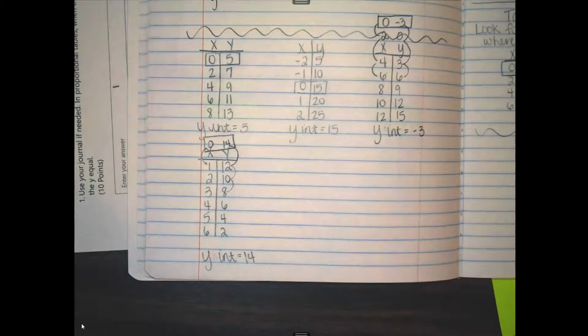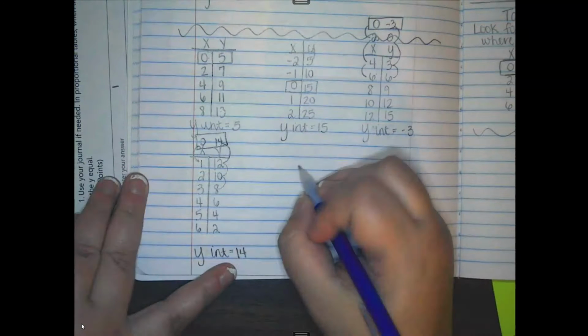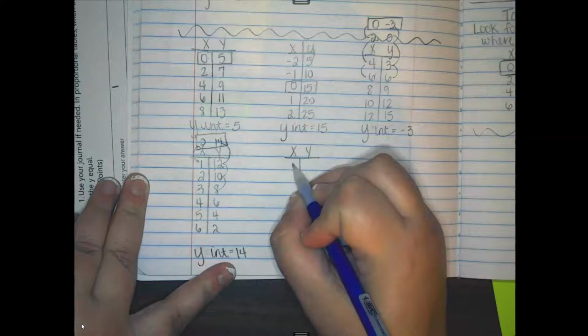Let's look at one more example because I know y'all have to write your vocab also if you didn't do it yesterday. I know some of you went ahead and did it.